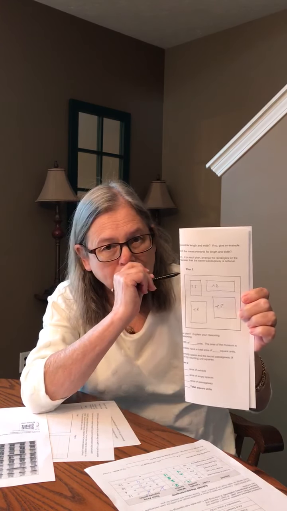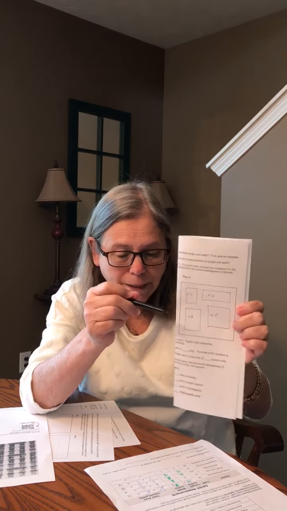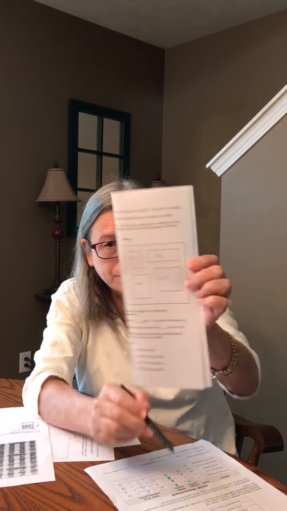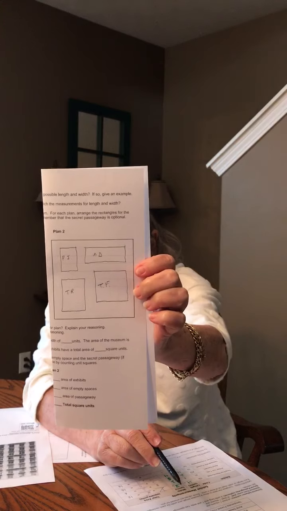So we got those all in there, and does it follow the rule? Is there an inch square all the way around? Yes. And is there at least a square block in between each of the exhibits? Look at the picture. Yes.